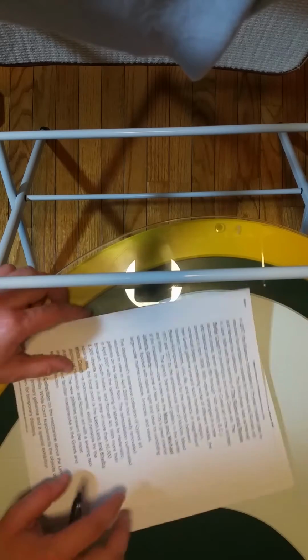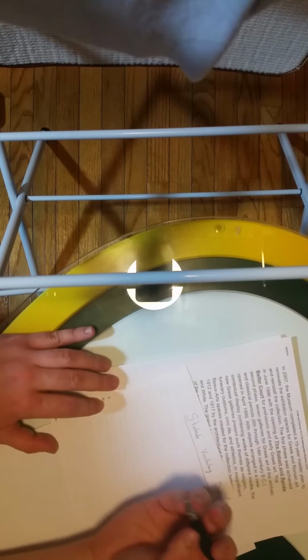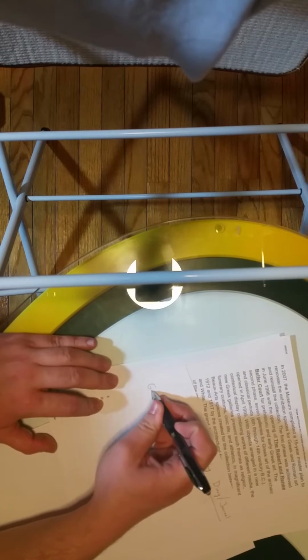Now, before we begin, there's a few words that you're going to need to know and put into your vocabulary journal that you will come across as we read this text. The first one is going to be gallery.